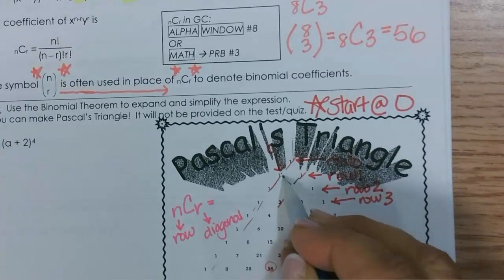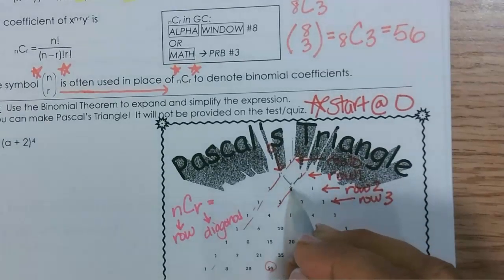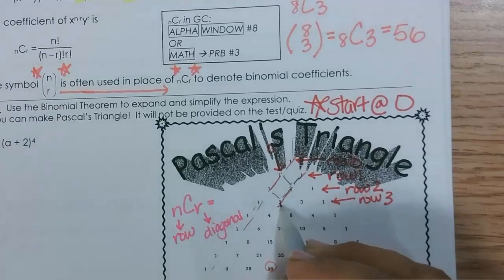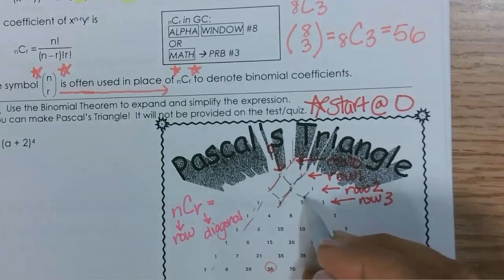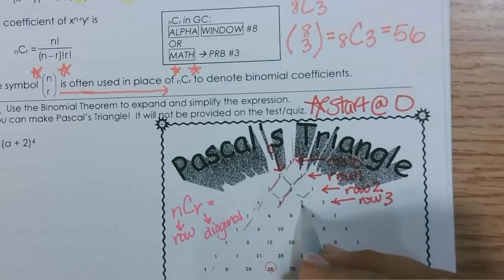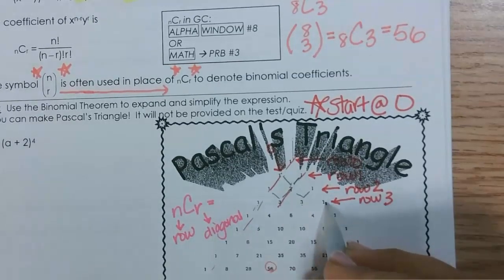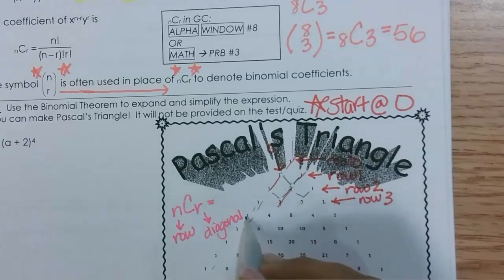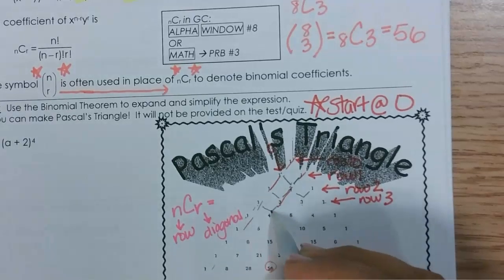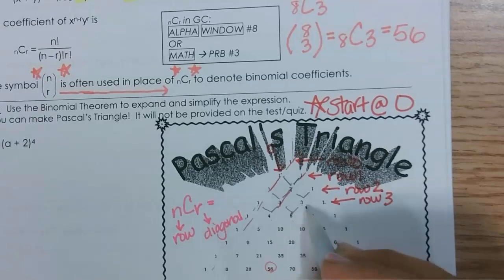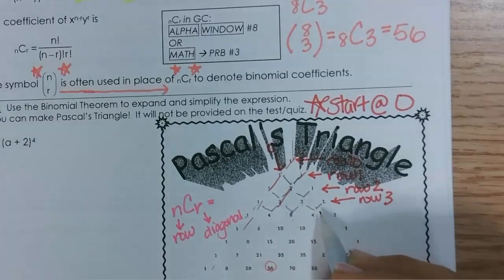So 1 plus 1 gave this 2. 1 plus 2 gave this 3. 2 plus 1 gave this 3. And then again, we have the 1s on the outside. So then we would start with an outside 1. 1 and 3 gives me 4. 3 and 3 gives me 6. 3 and 1 gives me 4.